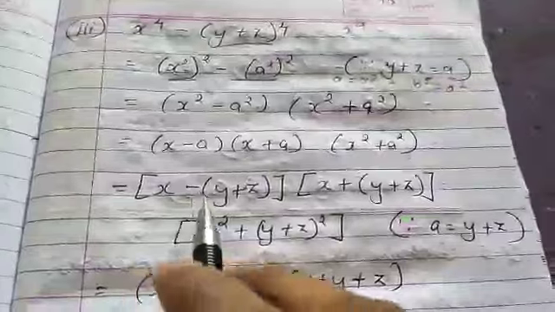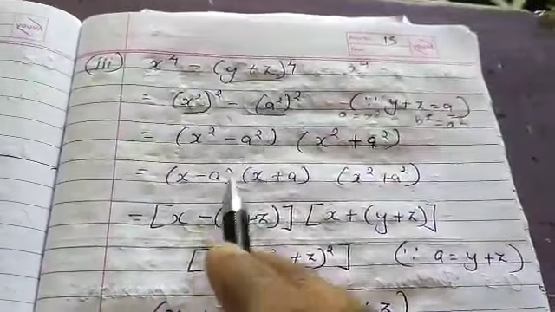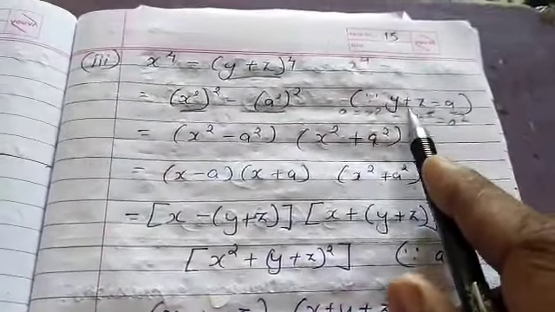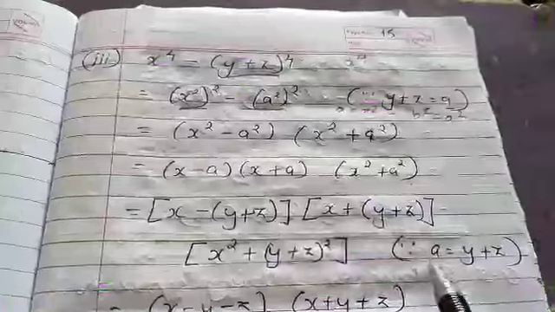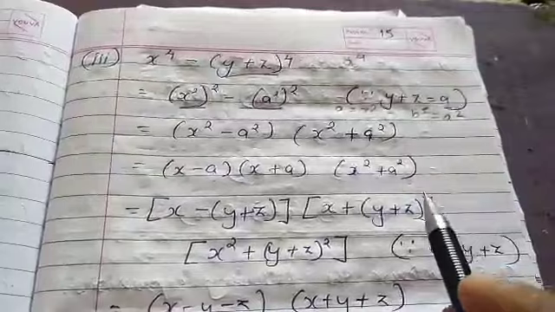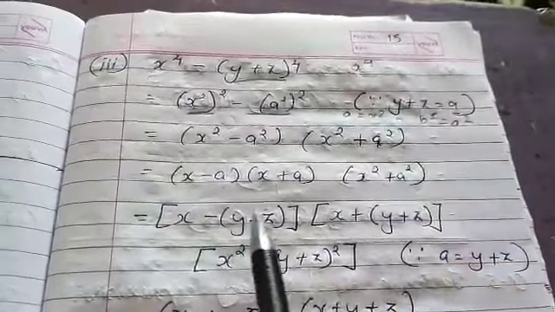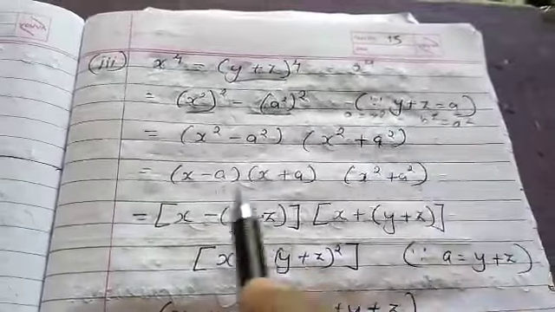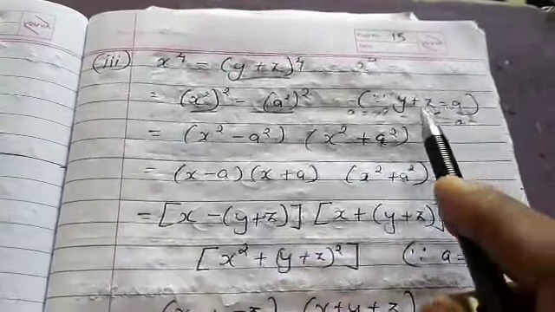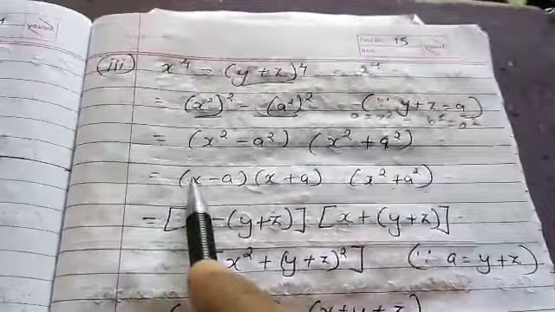Now what do we need to do? Wherever the a value is there, as y plus z is equal to a, now you have to put back the value of a, that is y plus z. So wherever there is a, put the value y plus z. Now write down x as it is.